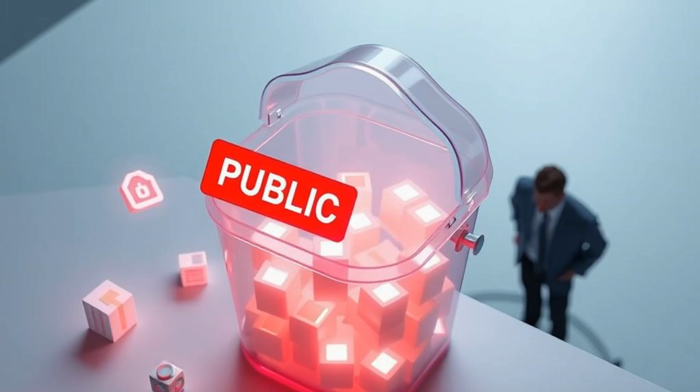The fundamental issue we often see is unintended public exposure. Imagine a digital safe, but someone accidentally leaves the door wide open for the whole internet to peek inside. This happens when bucket policies, ACLs, or block public access settings are misconfigured, allowing anonymous users to read, or even write to, your sensitive data.